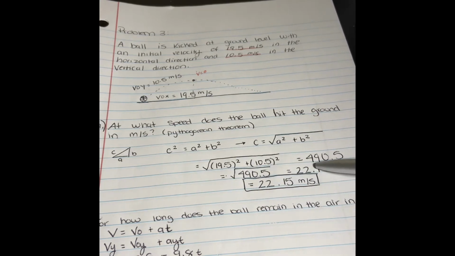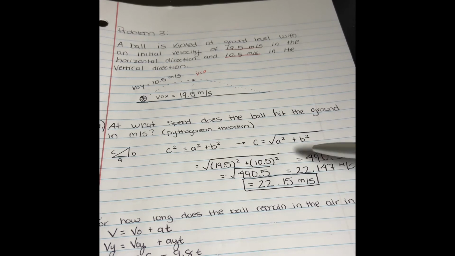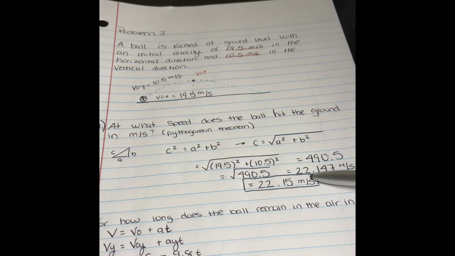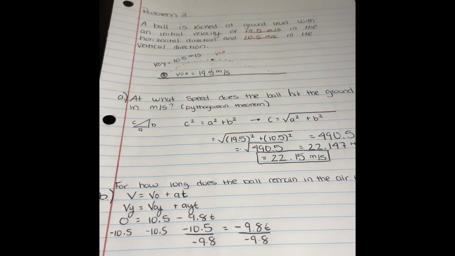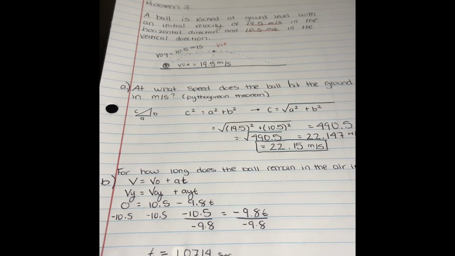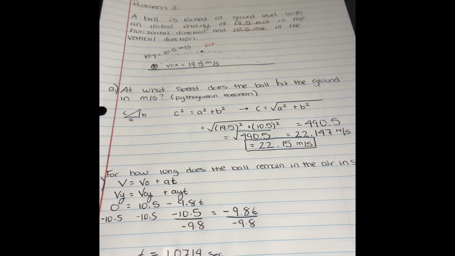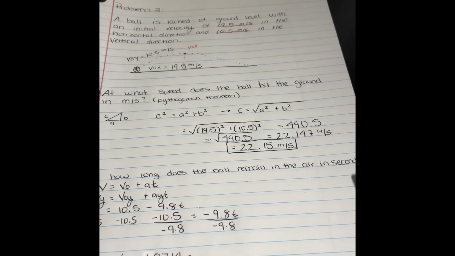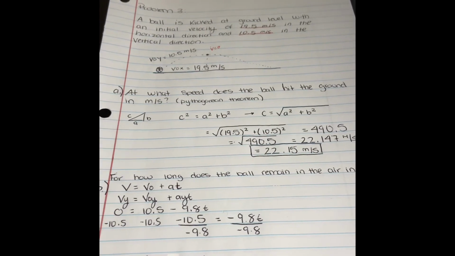So you would have 19.5 squared plus 10.5 squared. You would get a value of 490.5. You would then square root this value and you would get 22.147 meters per second. And rounded, I put 22.15 meters per second. So moving on to the next question, it states: for how long does the ball remain in the air in seconds? So we are looking for time.